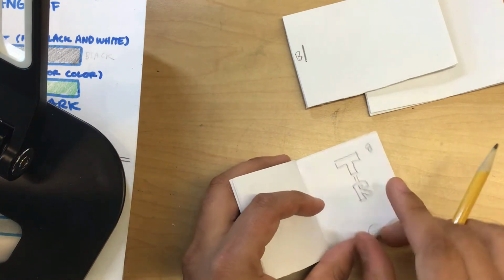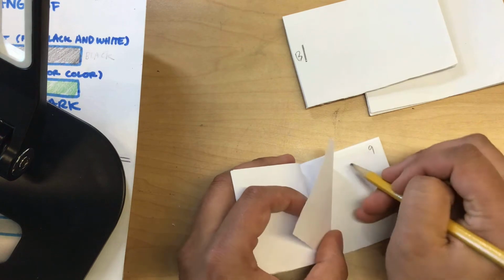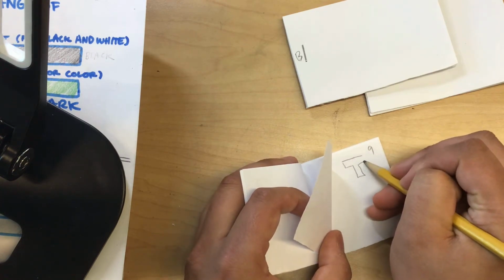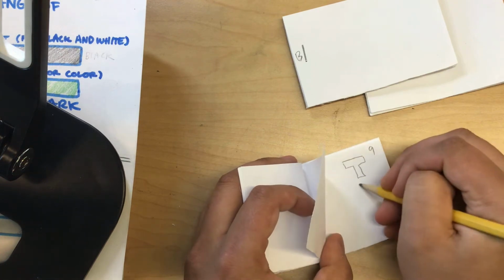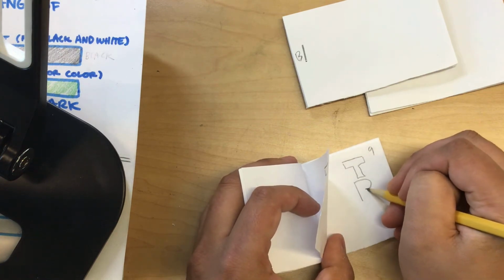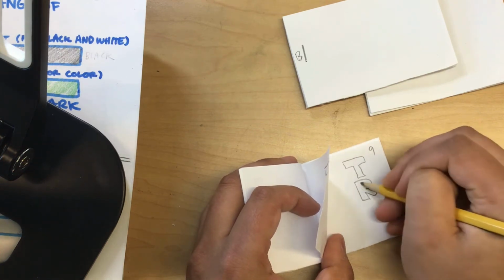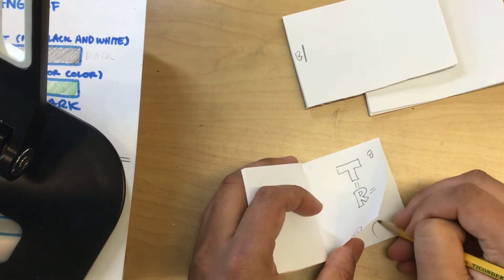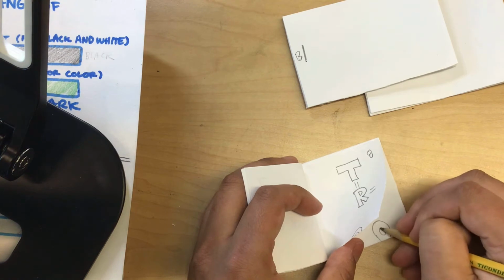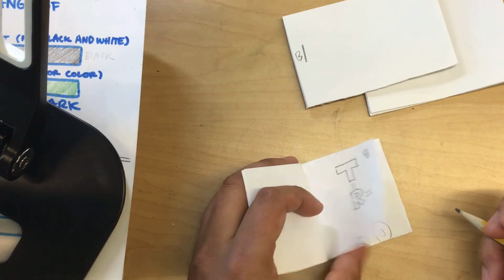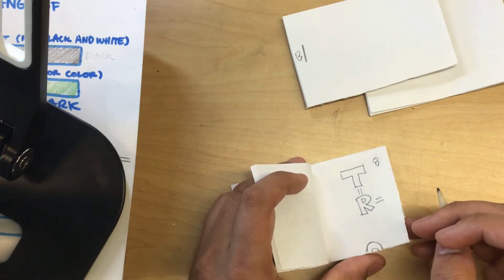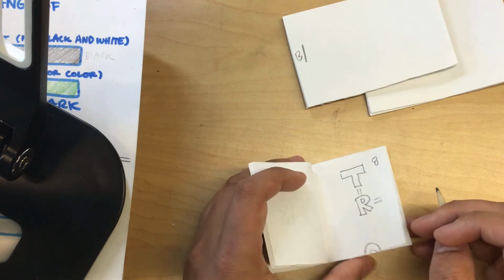Maybe the T stays where it's supposed to be. It's found its place in life and it's happy with it. It's content. It wants to be right here. The R likes the T, so the R is going to keep being right next to that. And they're sort of set up. And this O is sort of unsure right now if it wants to come up or not. So maybe it's coming up a little bit.